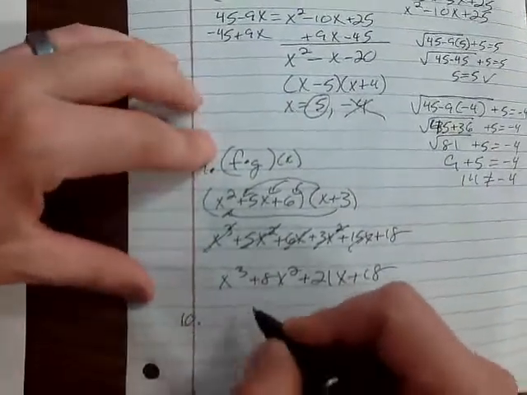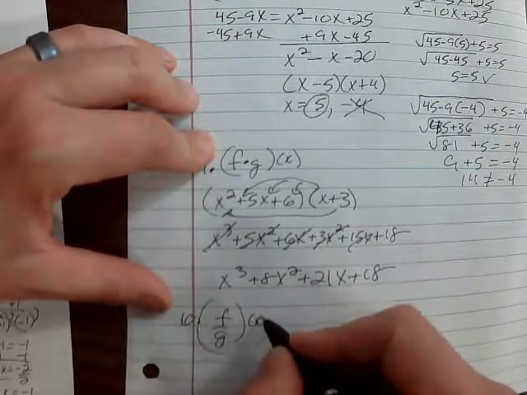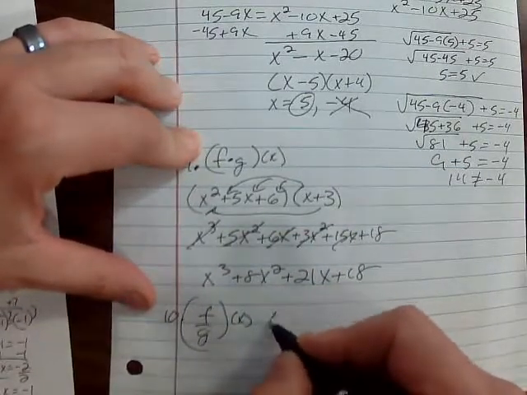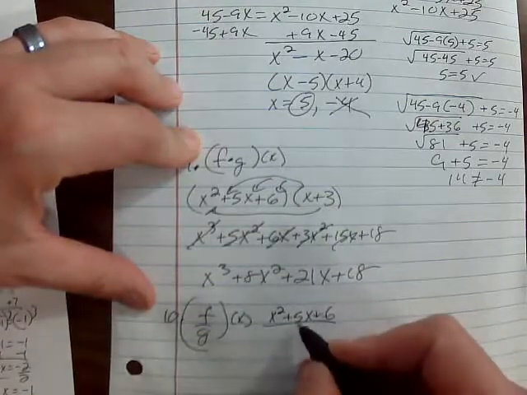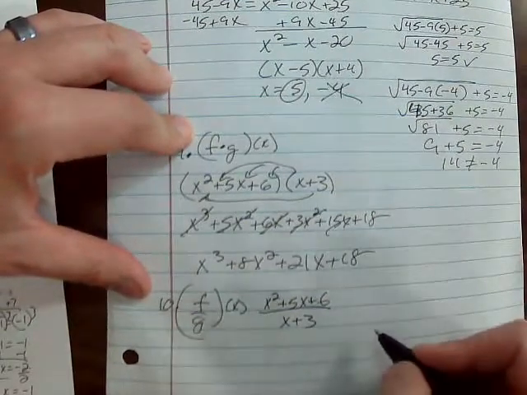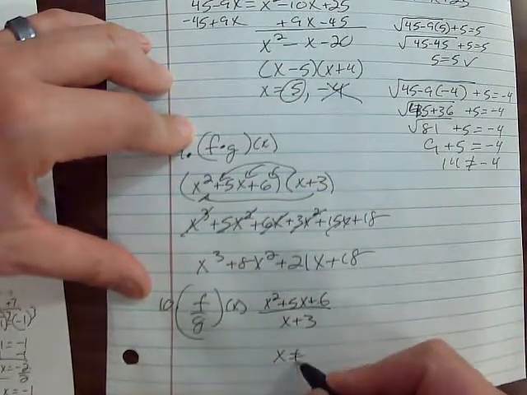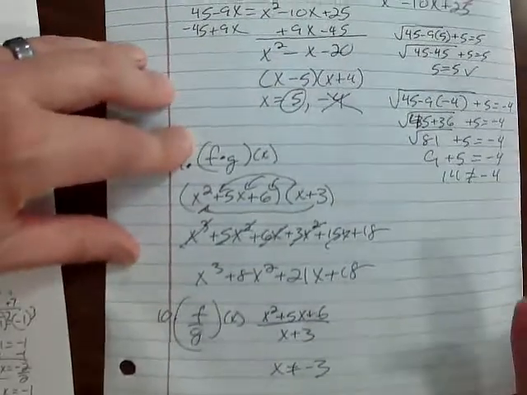Number 10 is just the division. f over g of x. f of x was x squared plus 5x plus 6, divided by g of x, which was x plus 3. All you have to do is tell me the restrictions. x cannot equal negative 3, and you get full credit for it. All right, number 11.